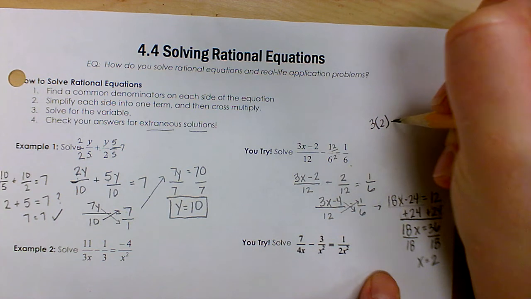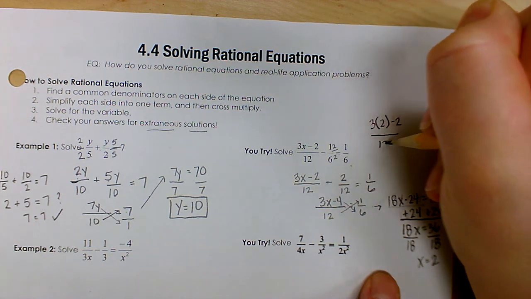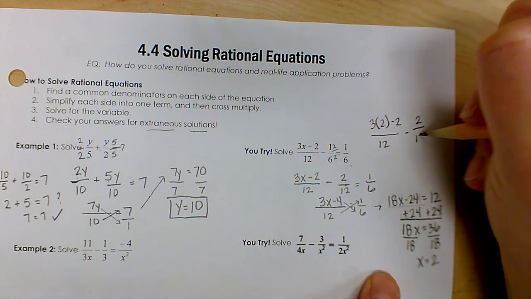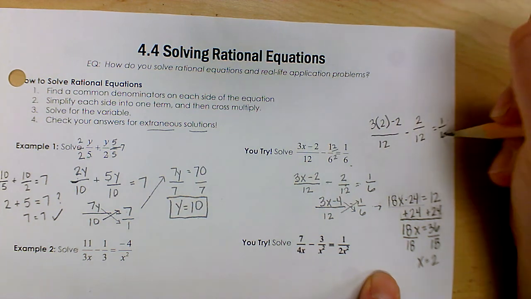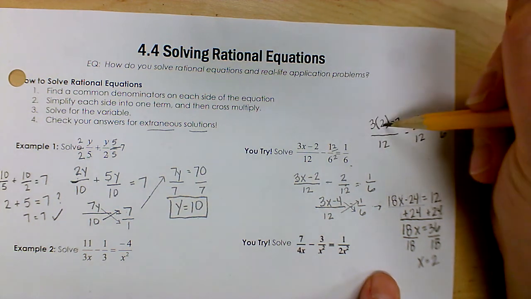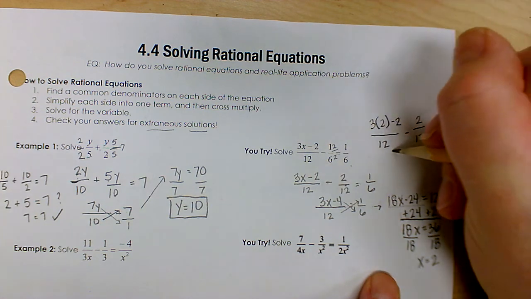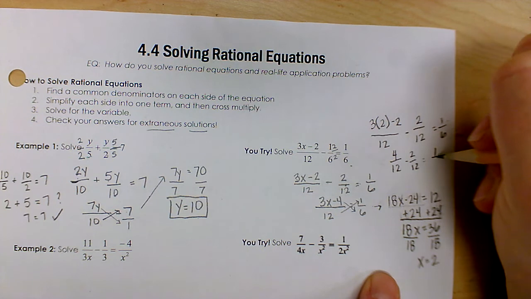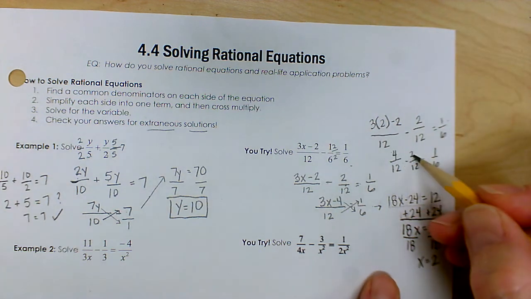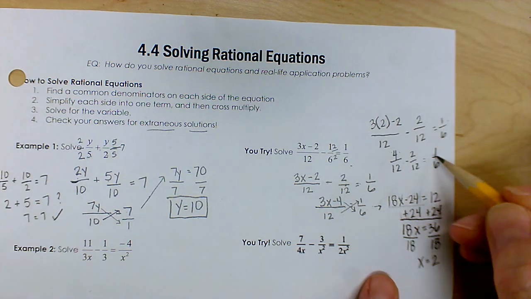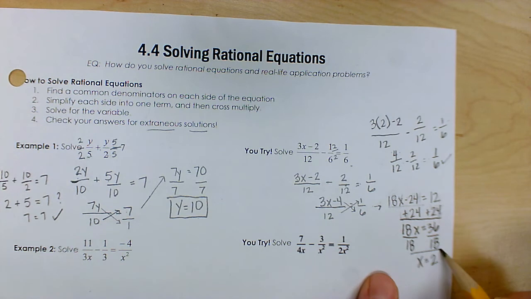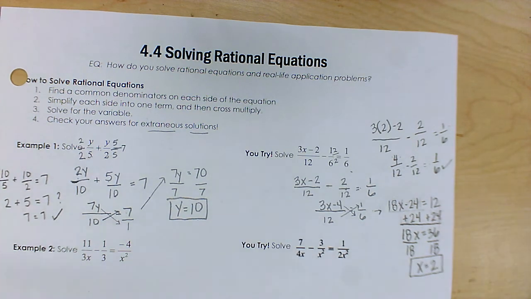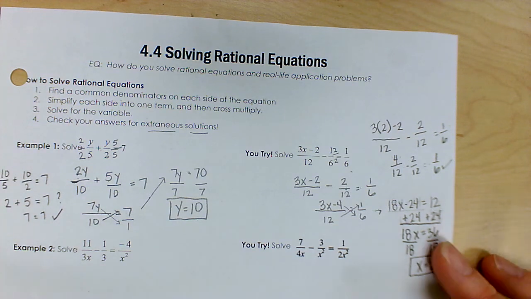3 times 2 minus 2 over 12 minus, I'm going to plug it into this one where I've already got common denominators, 2 over 12. Does that equal 1/6? Well, 3 times 2 is 6, minus 2, so does 4 over 12 minus 2 over 12 equal 1/6? 4 minus 2 is 2, so does 2 over 12 equal 1/6? Yes, it does. So this is definitely our answer. Okay, that's what you should have gotten on your own. I hope you paused it for a few minutes and tried it out.